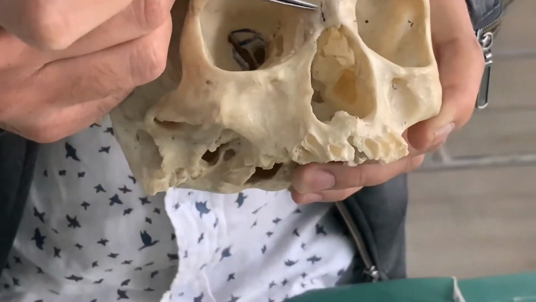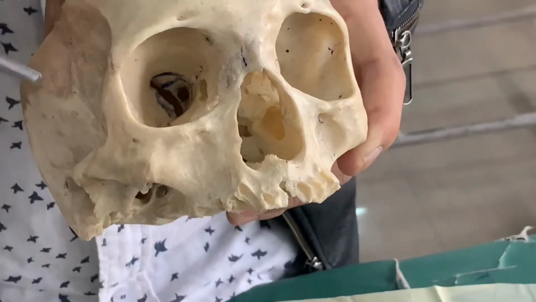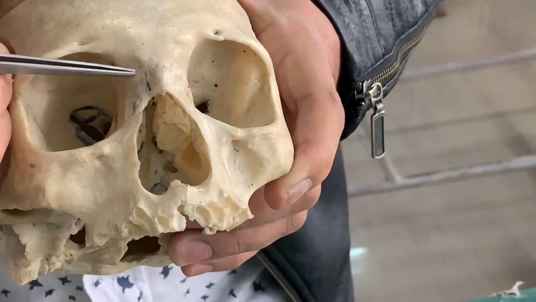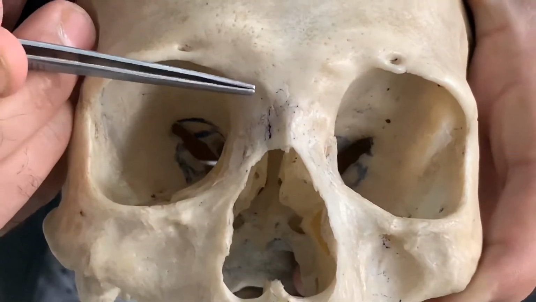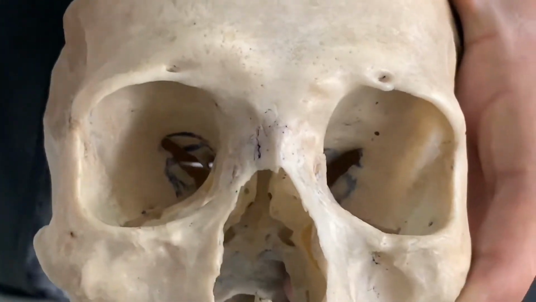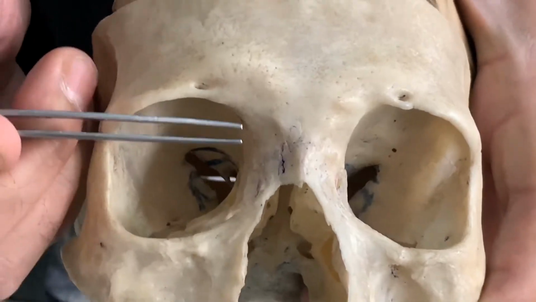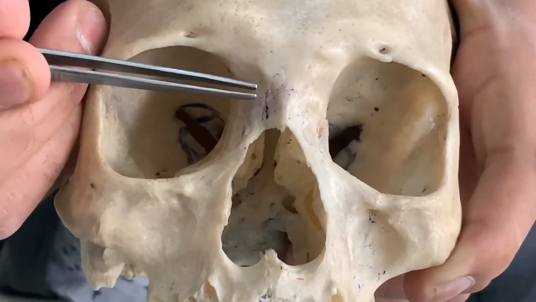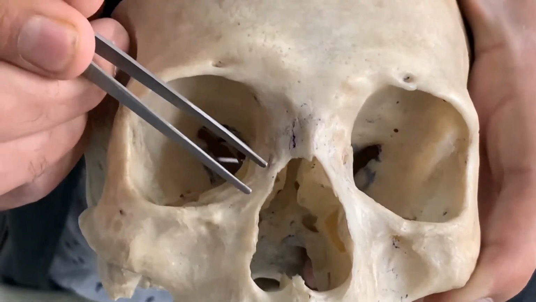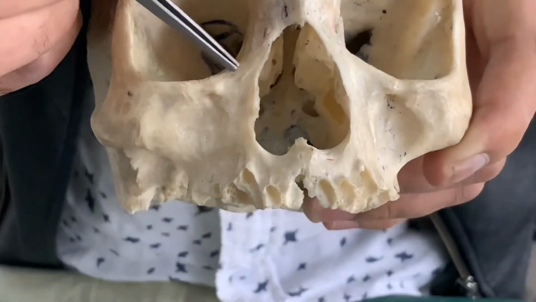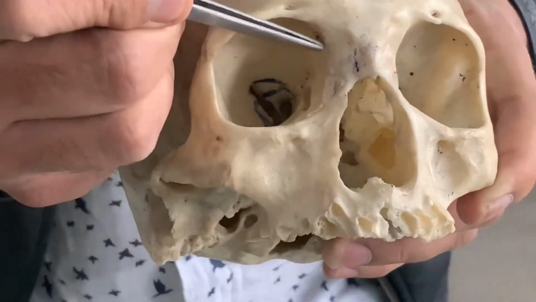Now coming to the next suture, that is the frontomaxillary suture. This is the frontomaxillary suture. It is a junction between the nasal part of the frontal bone and the frontal process of the maxilla. If you can see, this suture is present on the medial orbital margin.